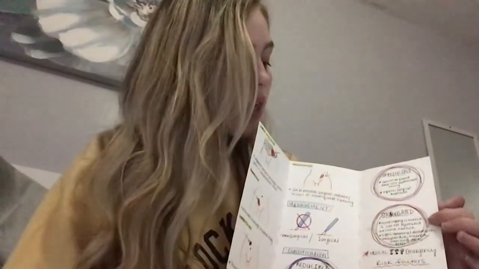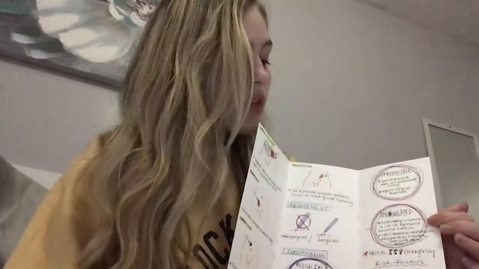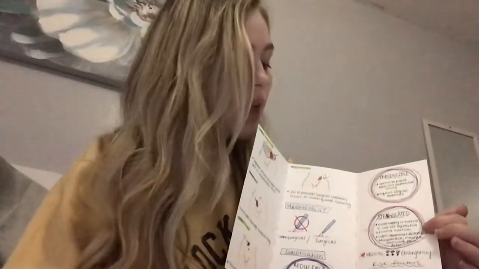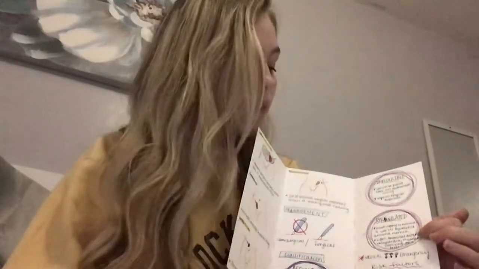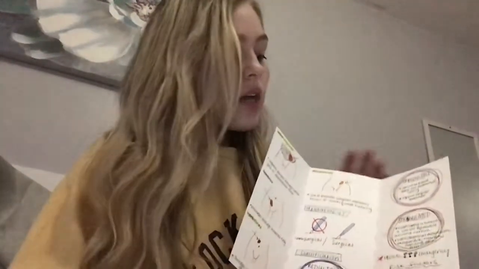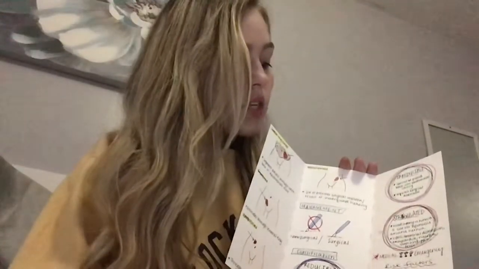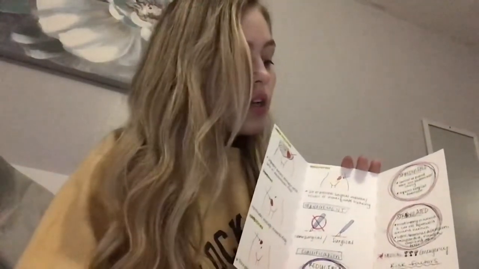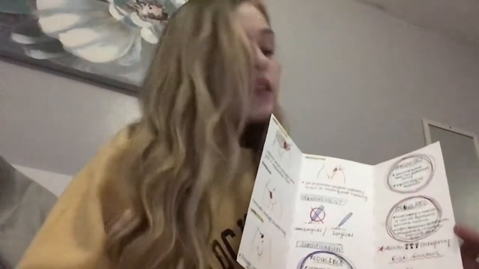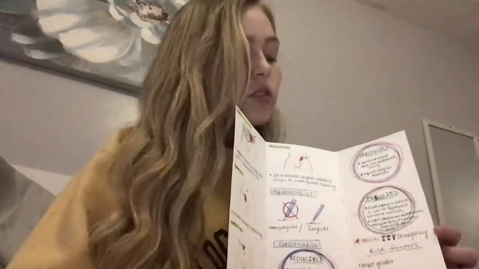We also have our strangulated, and this is when the blood supply to the hernia is cut off by muscle around the hernia. And the signs are abdominal distension, tachycardia, nausea, vomiting, pain, and fever. And this is a medical emergency, so as soon as the nurse suspects this, she needs to report it to the physician.